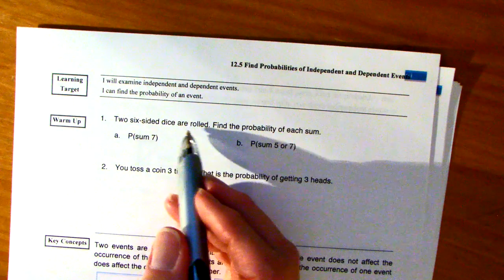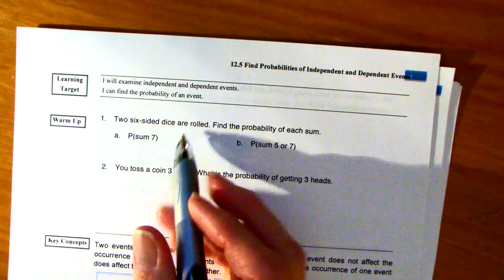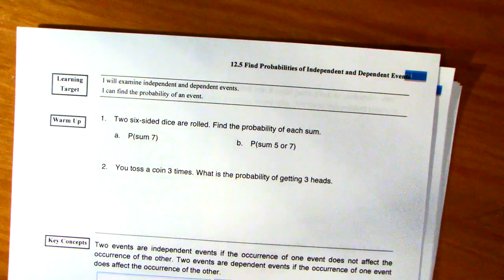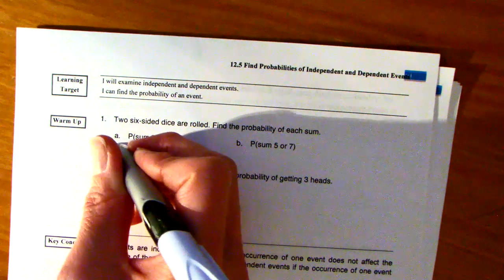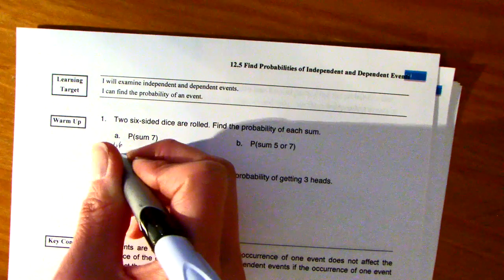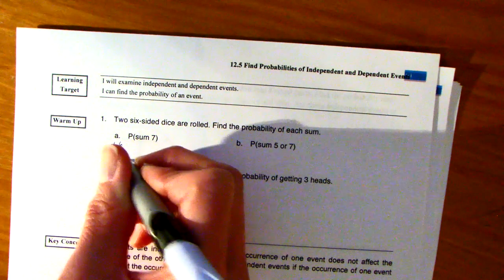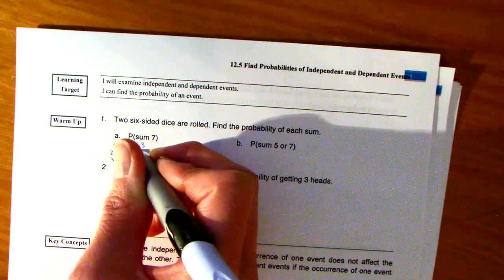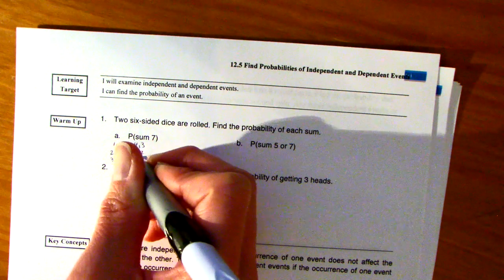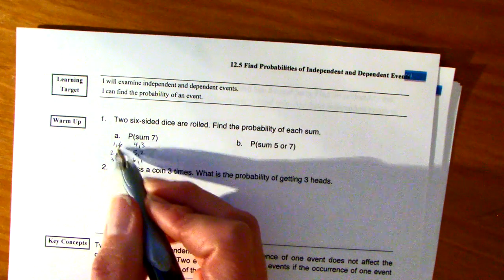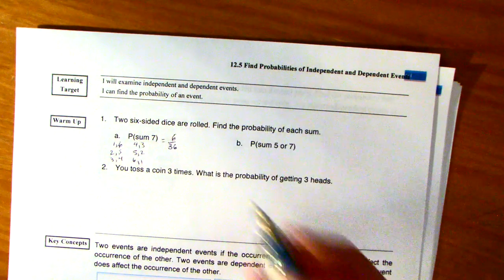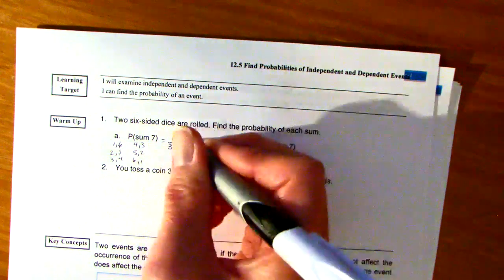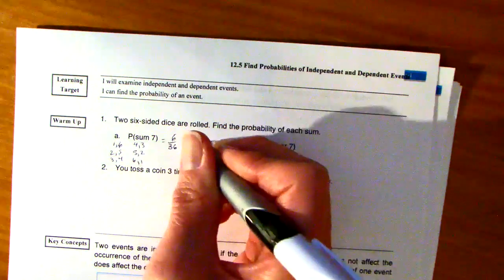Two six-sided dice are rolled. So what do you do if you don't have that picture with all the dice on it? Well, how can we get a sum of 7? Our choices would be 1 then 6, 2, 5, 3, 4, 4, 3, 5, 2, and then 6, 1. So 1, 2, 3, 4, 5, 6. So that probability is 6 out of 36. You should know that there are 36 events there.